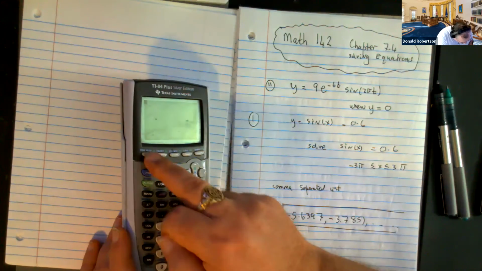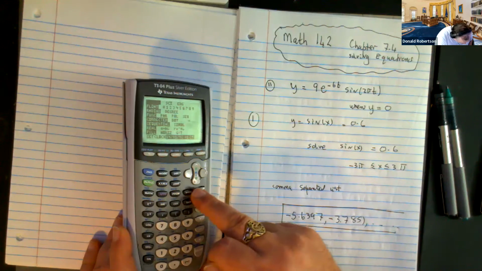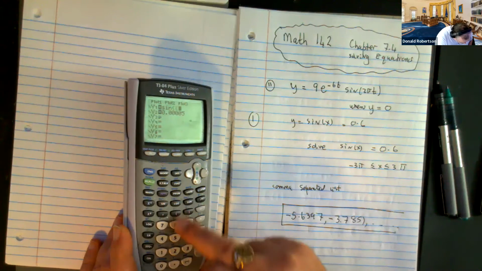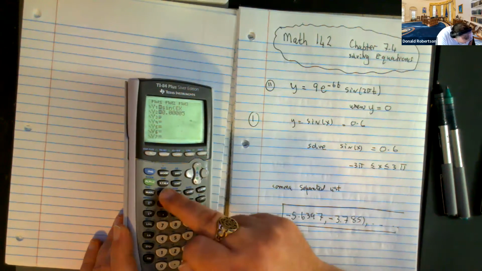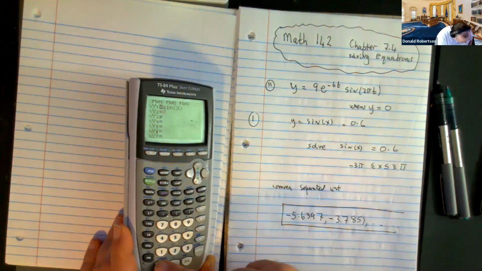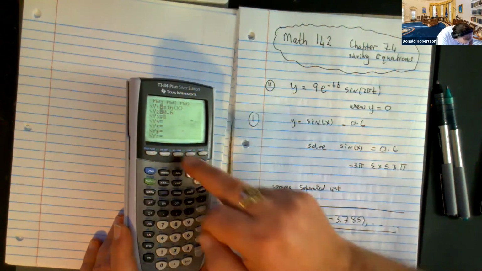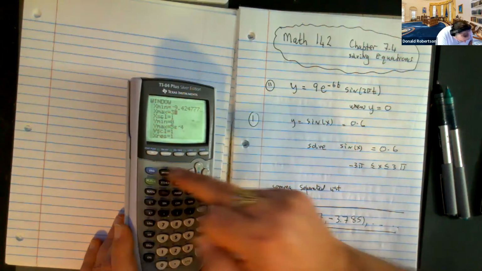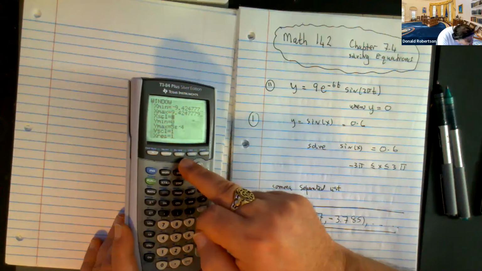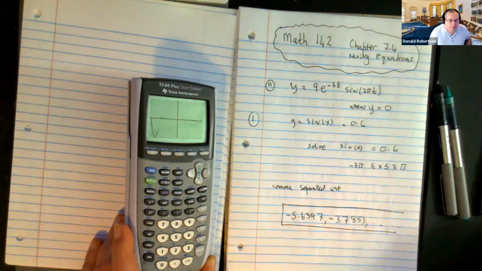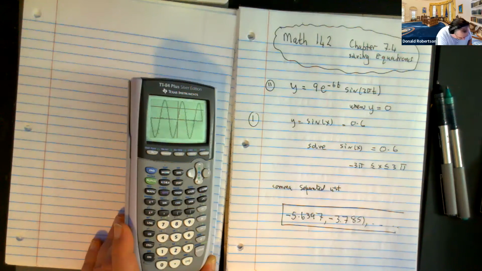So you make sure your calculator is in radians, you hit y equals, and you basically do the same thing that I just did, which is sine x, close brackets, and then what was it, 0.6? No, let's clear that, 0.6. I'll do my window from -3 pi to +3 pi. And then I should be able to just zoom 0, which is zoom to fit. Okay, and so the guys I want are here, here, here, here, here.